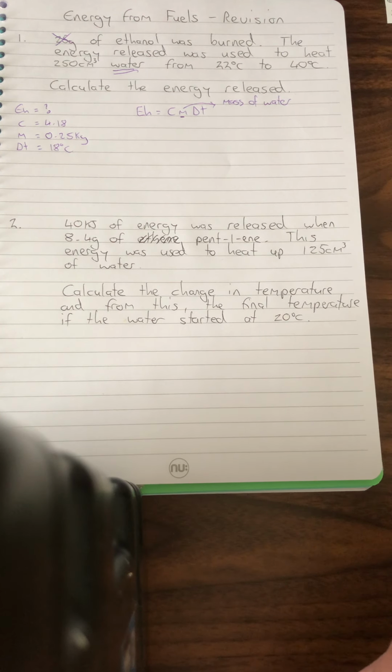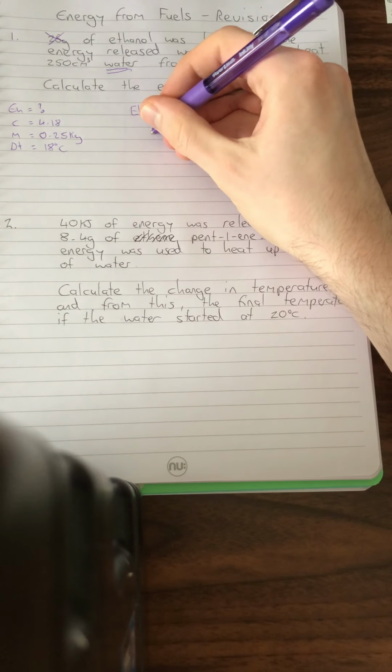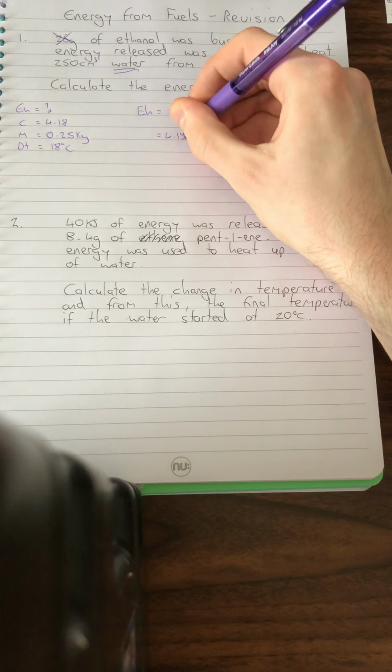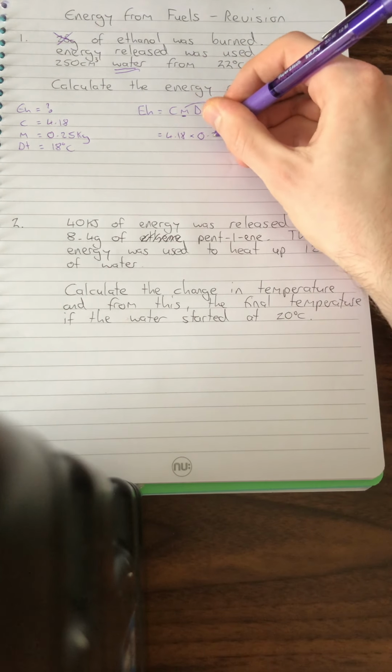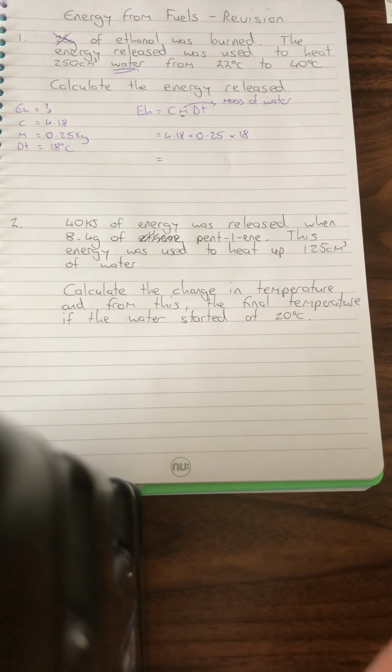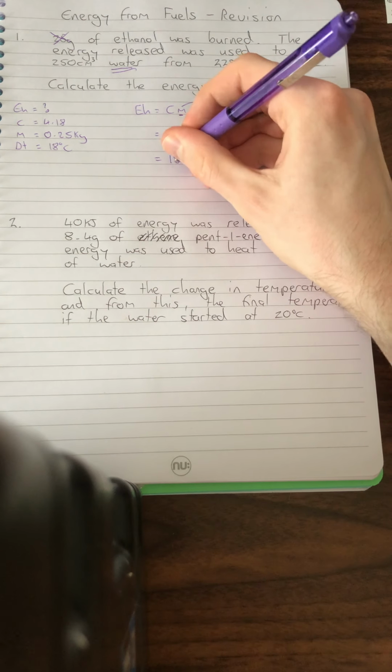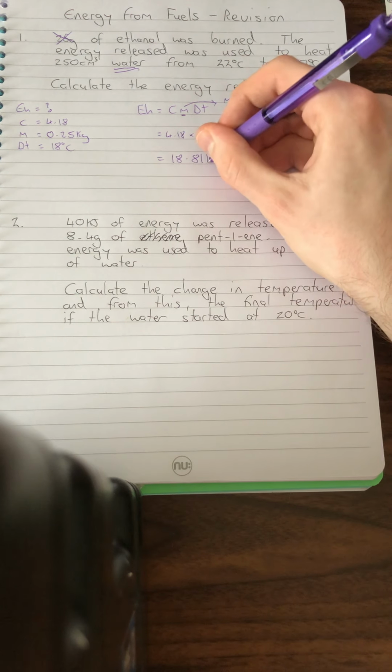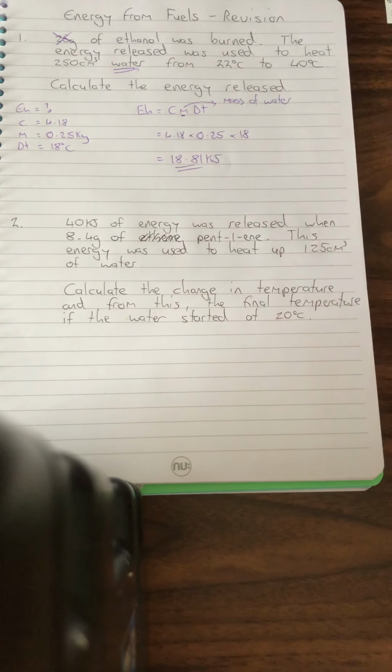All we need to do is sub all those numbers in, so 4.18 times 0.25 times 18, and if I just do this on my calculator very quickly, we get 18.81 kilojoules.